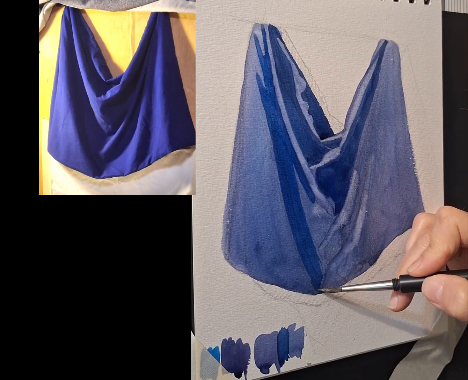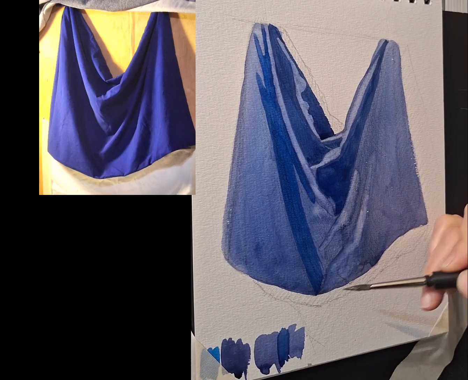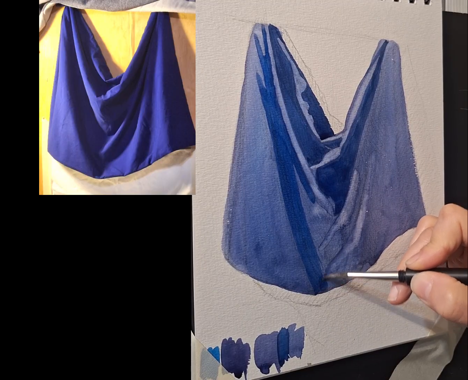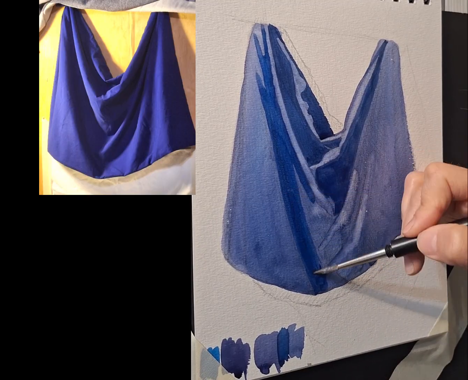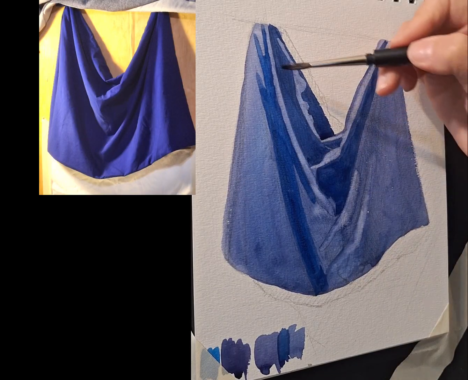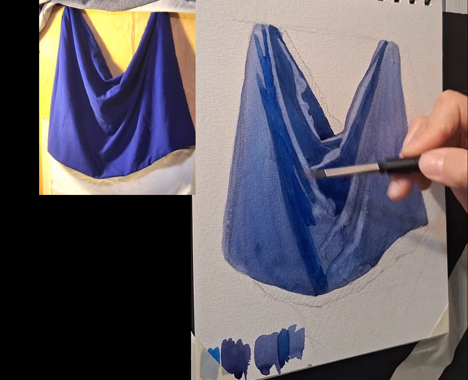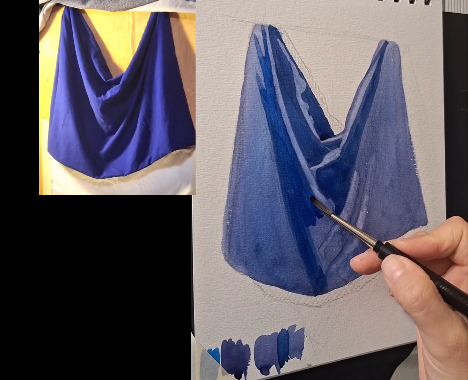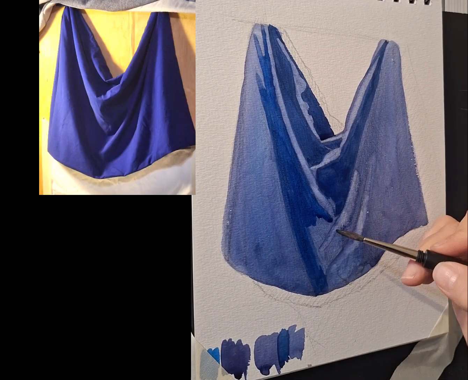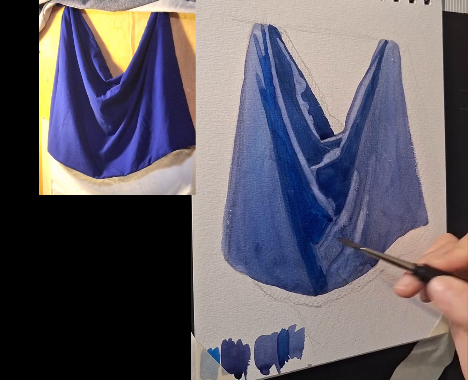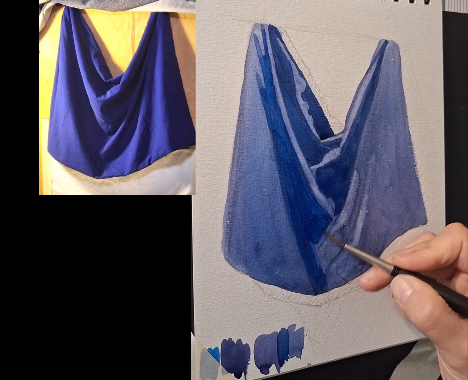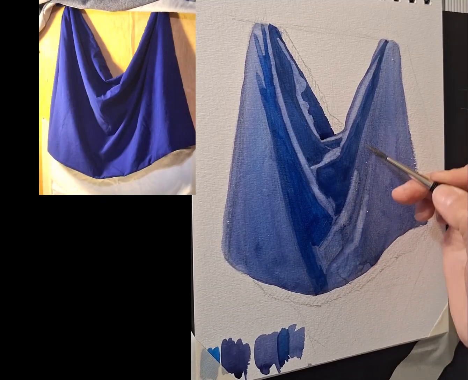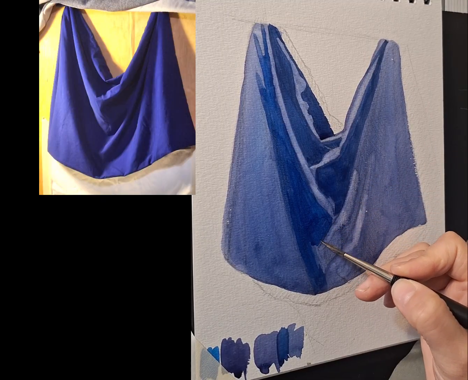What does it do here? It becomes very pointy. Then it kind of bends like this, right? And all of this, while it's still wet, good to get it all combined. There is a little bit of light here, so I won't go right into this corner, but I will pick up the flow of this fold right here.